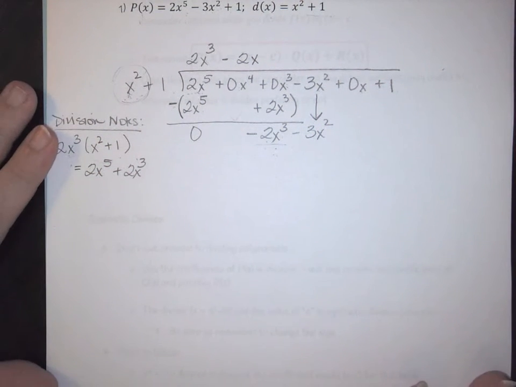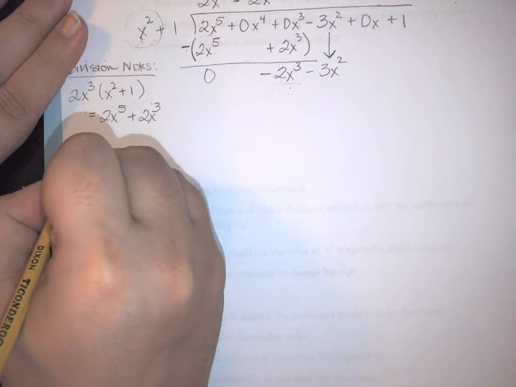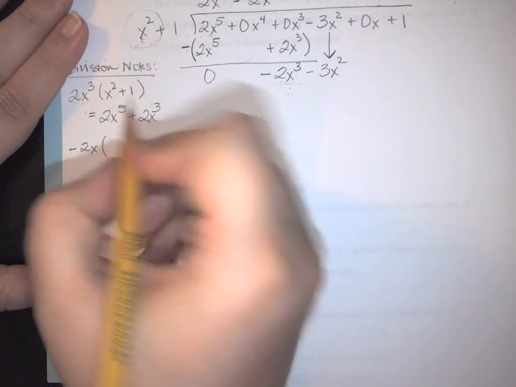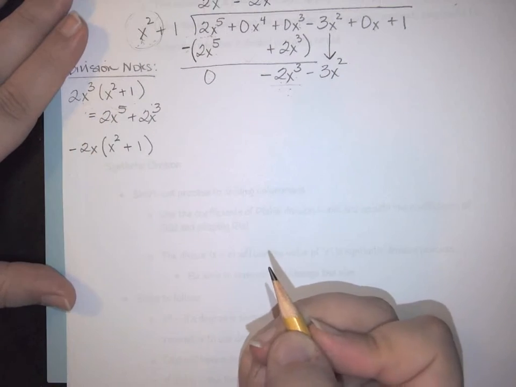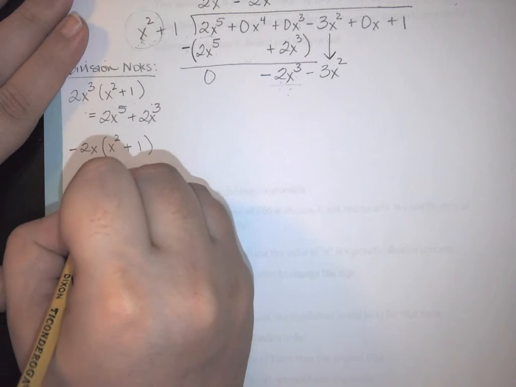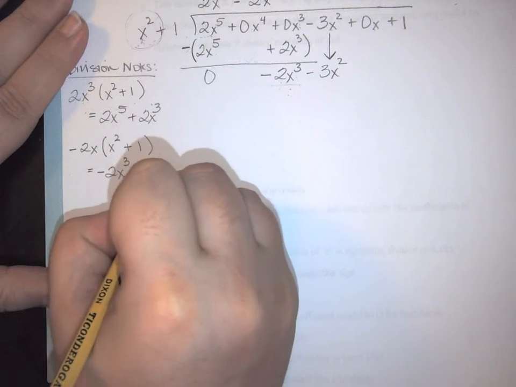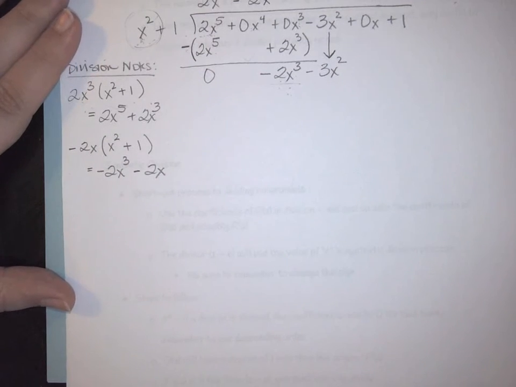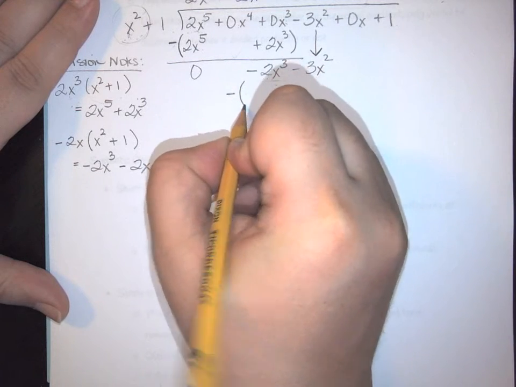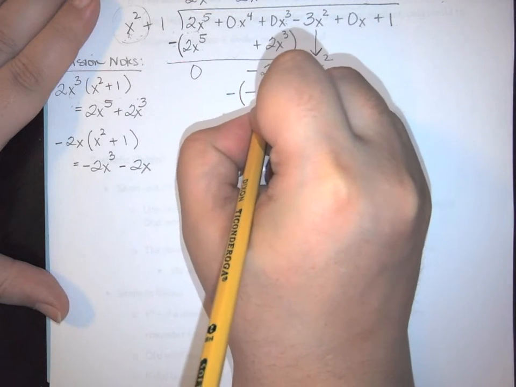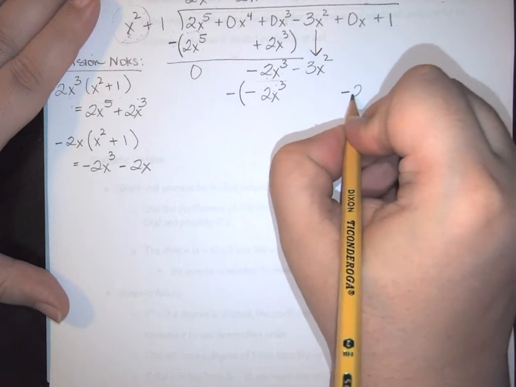So I need to actually run my multiplication here. So I'm going to now have the negative 2x times my divisor, x squared plus 1. When I multiply, I get a negative 2x to the third, and then I have minus a 2x. So in this case, again, I'm going to subtract. I'm going to open a parenthesis. So this was a negative 2x to the third, and then I have minus my 2x.